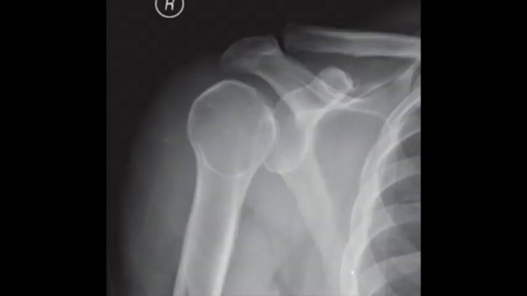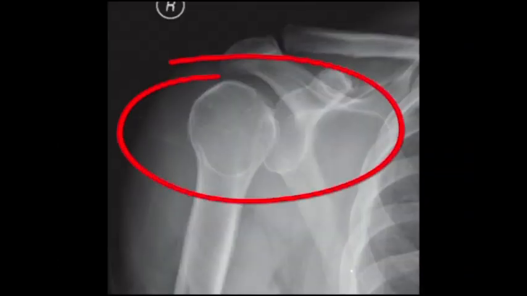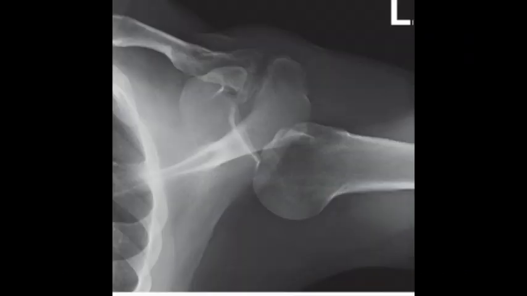In posterior dislocations, the AP view may have the appearance of a light bulb or ice cream cone on X-ray. The scapular Y view shows the humeral head posterior to the glenoid, the Y. In the axillary view, the golf ball has fallen posteriorly off the tee.